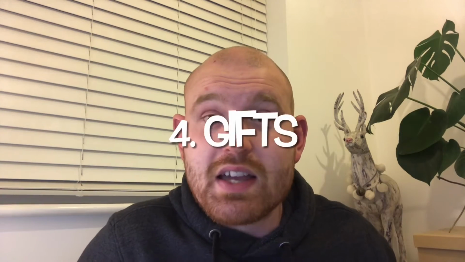Step number 4, similar to your annual costs, we need to look at gifts. How many people get to Christmas and don't have any money left for gifts and have to put them on a credit card? Or come January, they've got no money left because they spent it all on iPads and all sorts of presents for other people and not budgeted well.